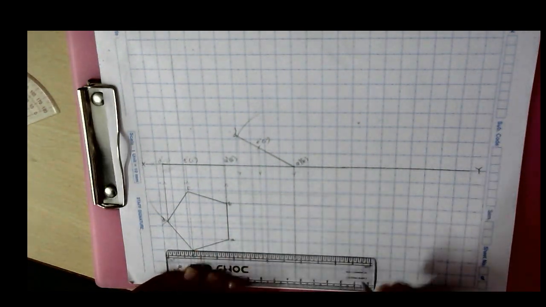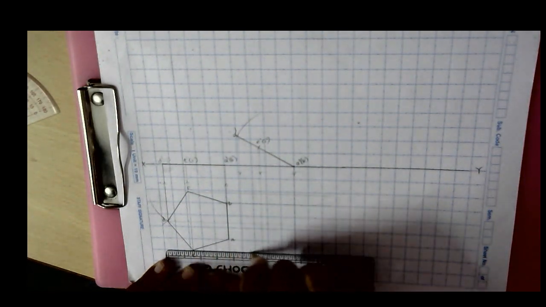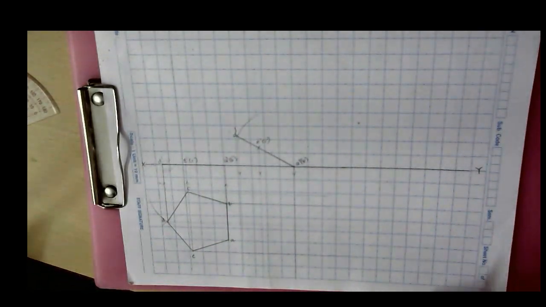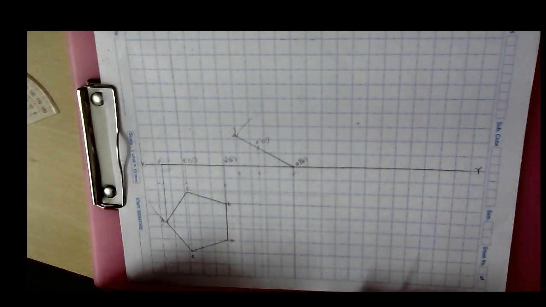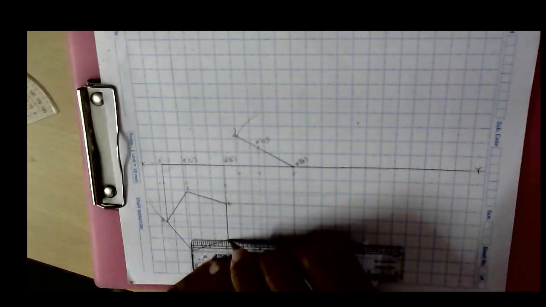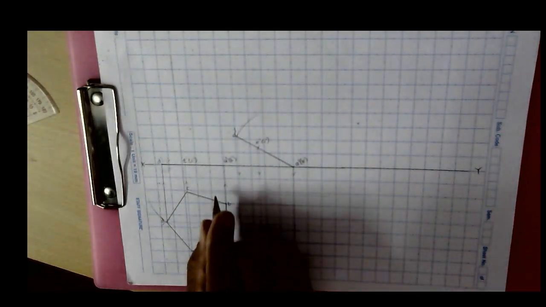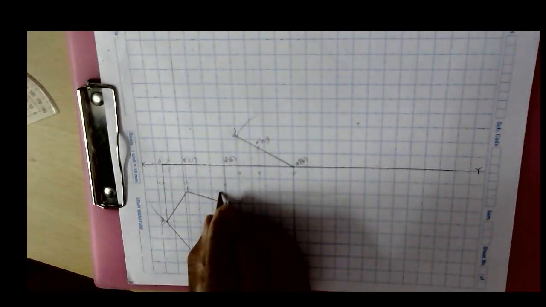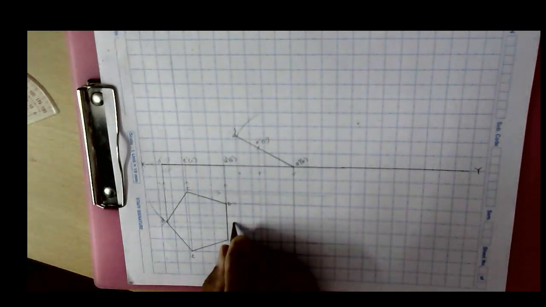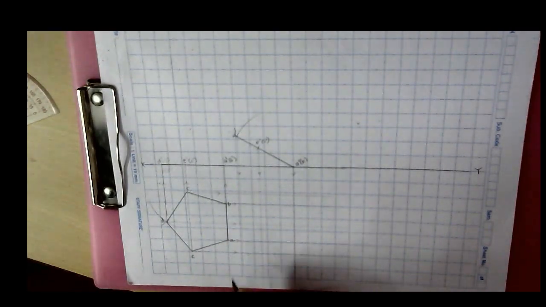So somewhere I made a minor mistake, so due to that I got a different position of points C and E. Okay, so now this construction line refers to point C, this refers to B, this refers to D, this refers to A, and this refers to E.